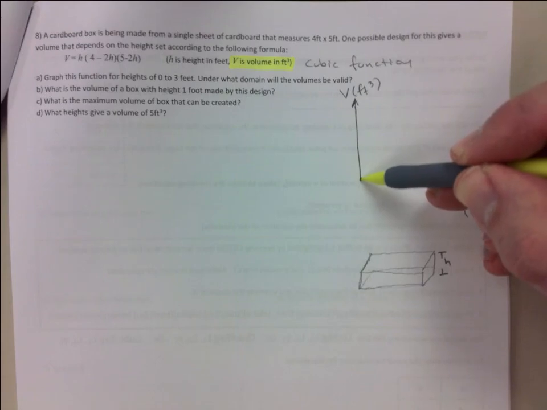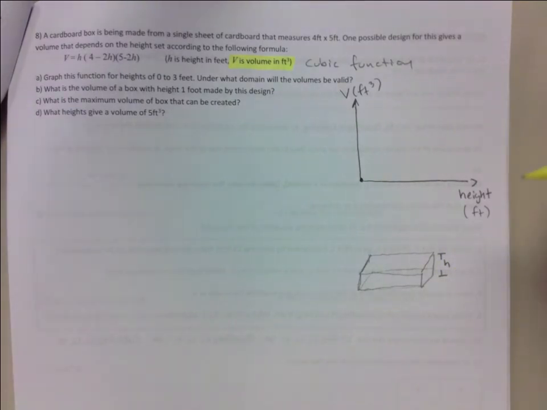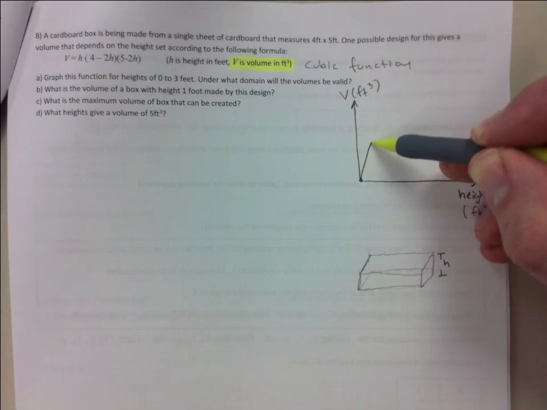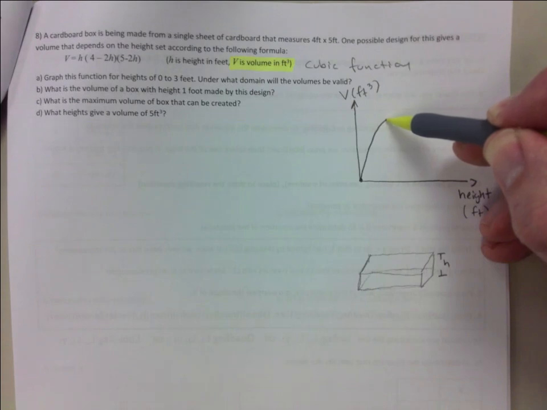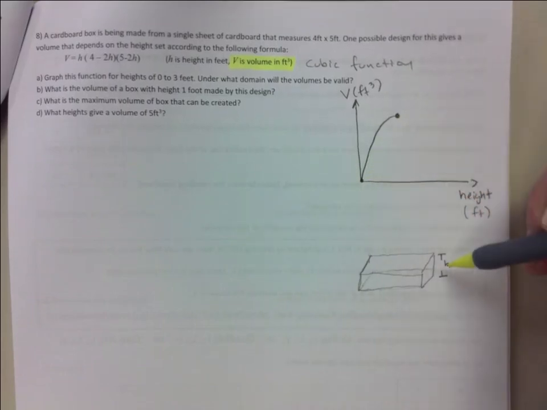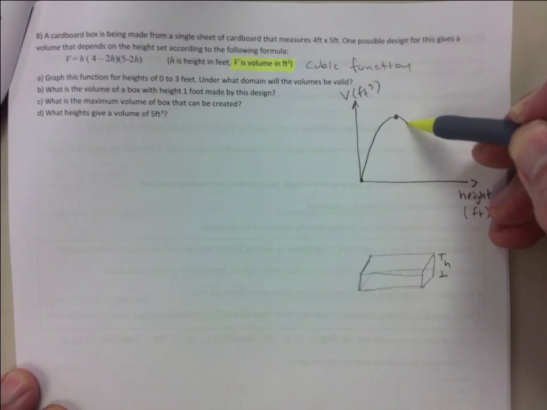If you were to graph it at a height of 0, you have no volume. If this were exactly 0, you don't have a box, you have a piece of cardboard. But as you start to increase the height, the volume of that box would also increase. But something interesting happens. You reach the maximum. There's a point where you can adjust your height that you reach the maximum capacity for this box. And after that, it starts decreasing.